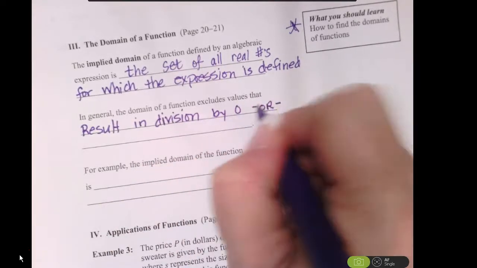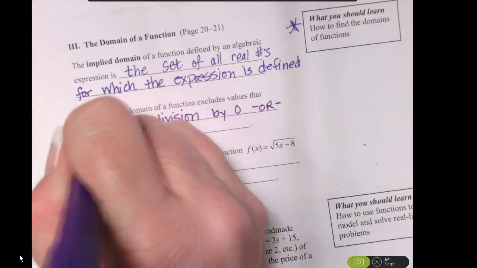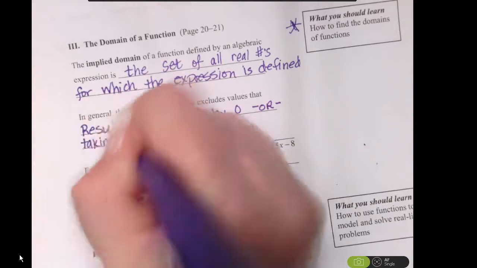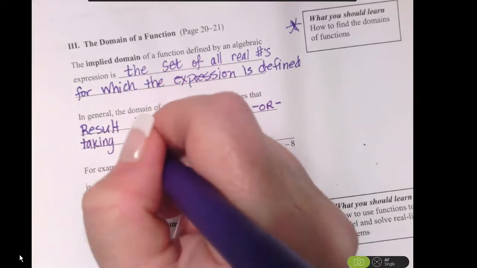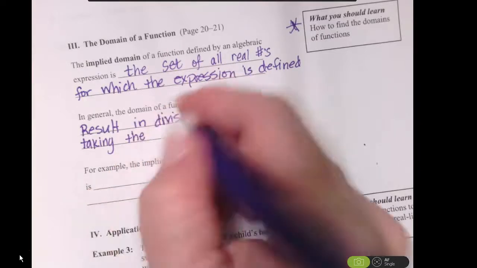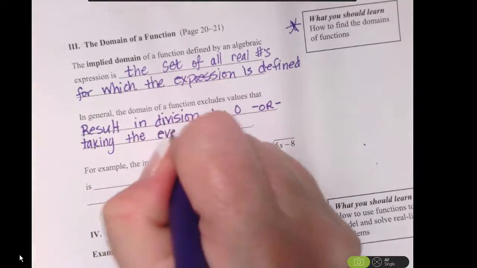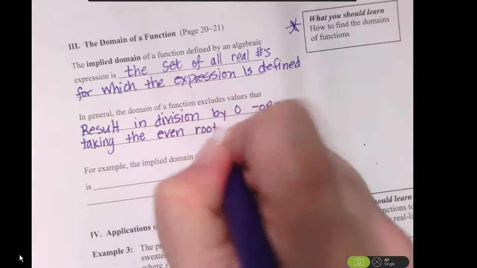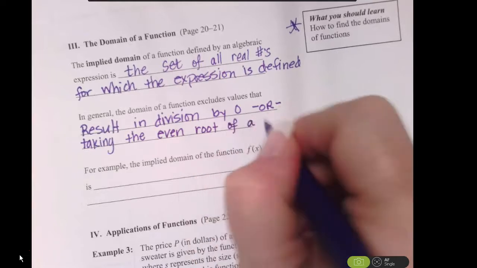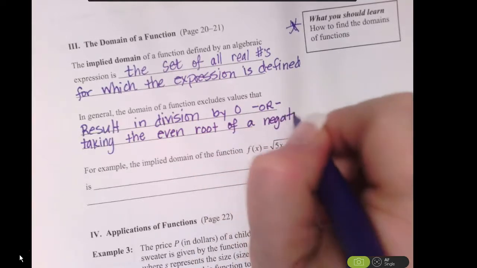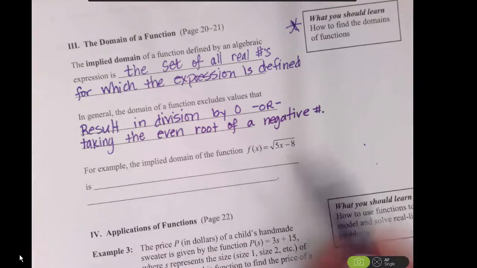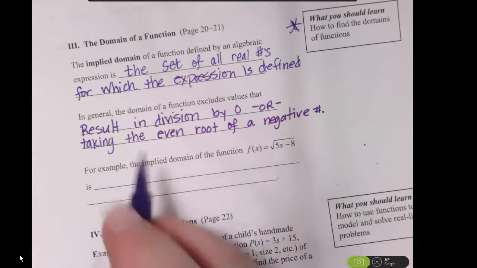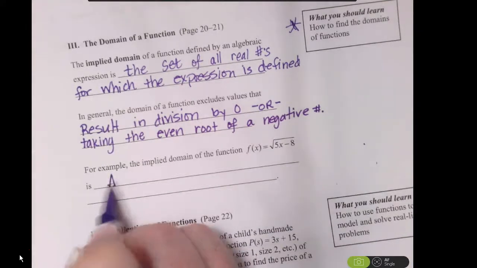or taking the even root of a negative. So the implied domain of this function is all reals.